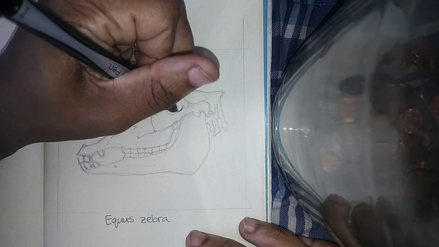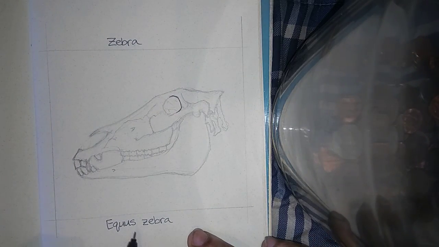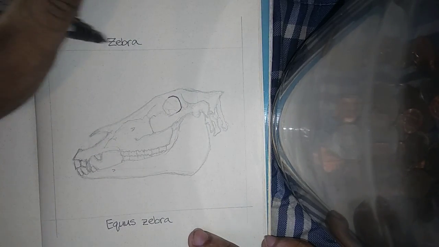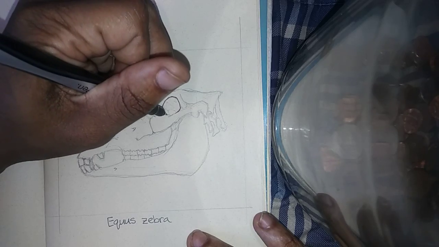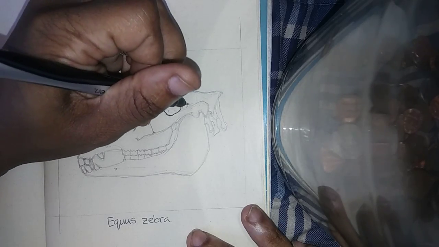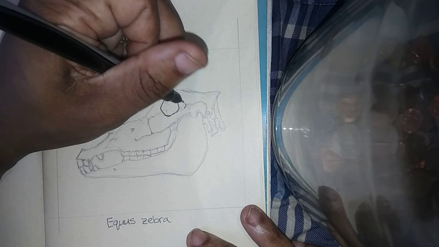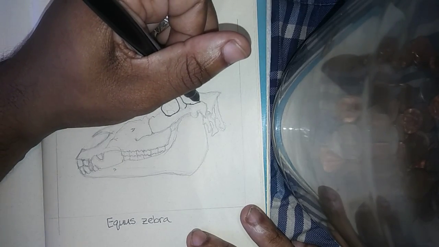And today we have with us Equus zebra. In other words, zebra. Now, for those who are familiar with a certain term I just used, Equus, this is the family where the horse comes from.